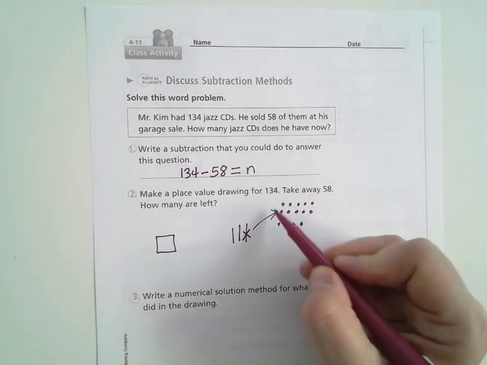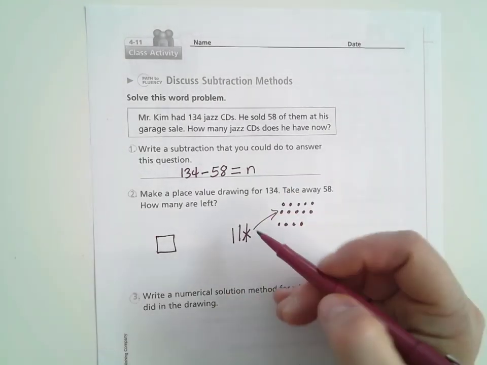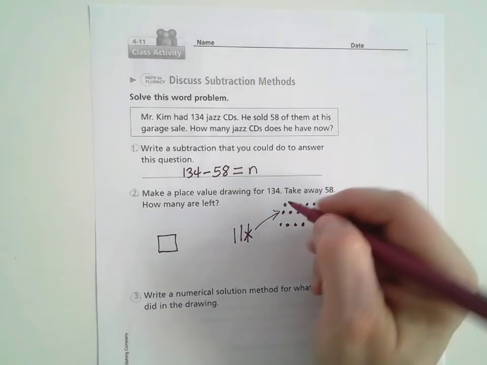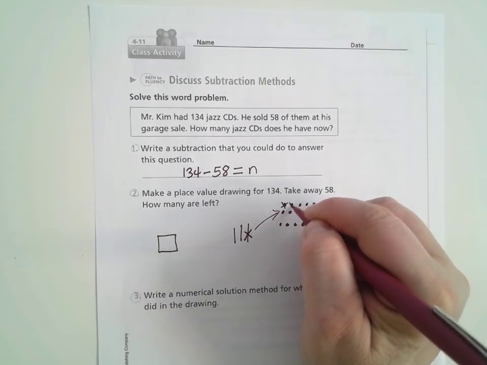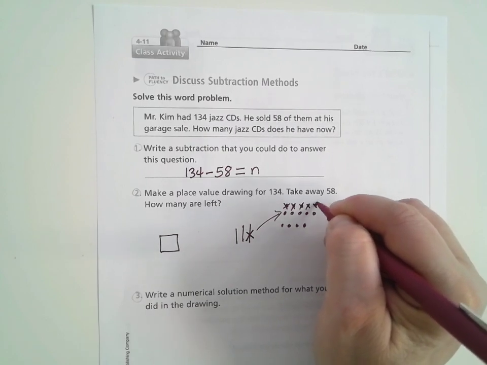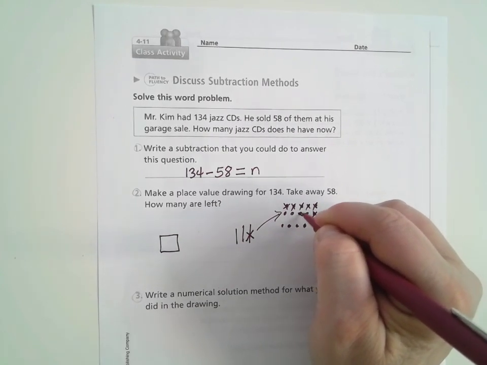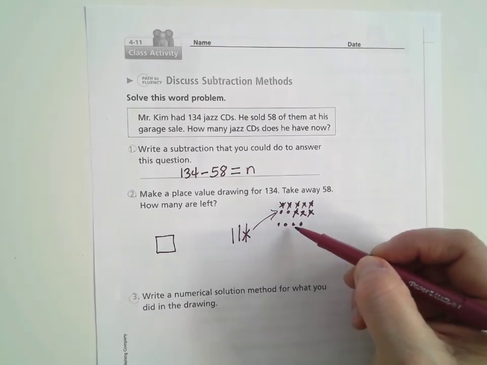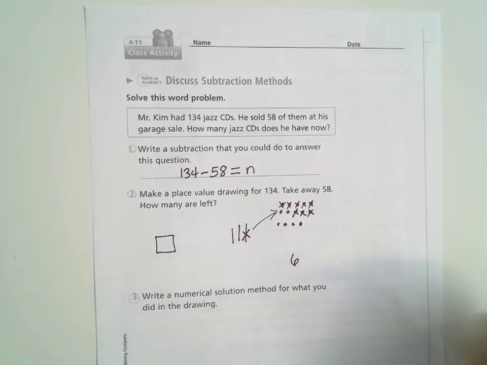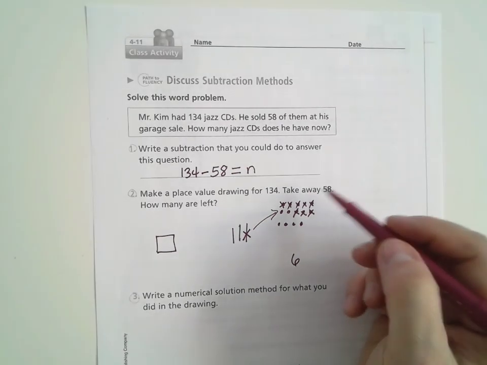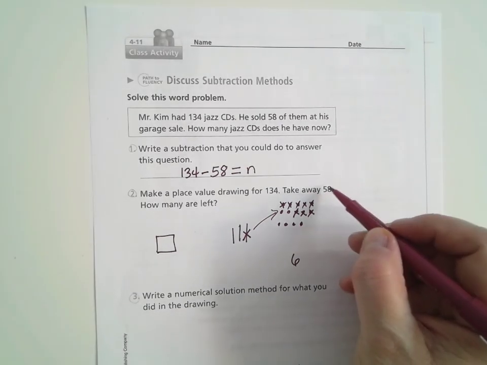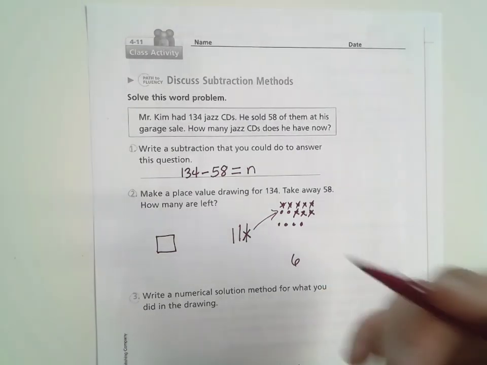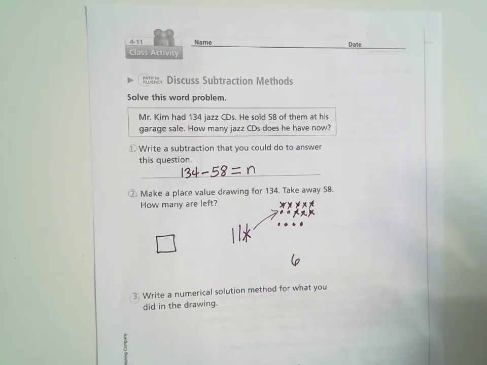So if we were adding, we would group it, but in this case we're ungrouping it, we're breaking it apart. So now I'm going to cross out 8. So I'm going to cross out 1, 2, 3, 4, 5, 6, 7, 8. And now that leaves me with 1, 2, 3, 4, 5, 6. 6 ones. All right, now I'm done with the 8. Now I have to take away 50. So the 10s are represented by sticks. So I look at my sticks, I don't have 5 sticks to cross out.